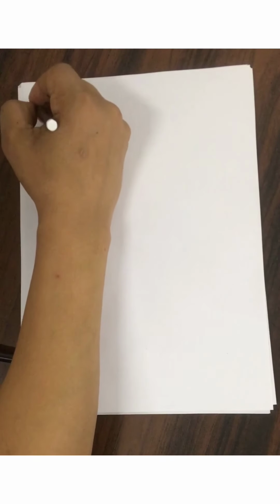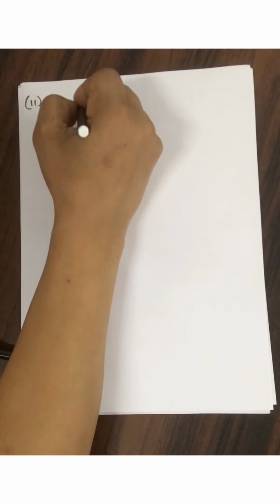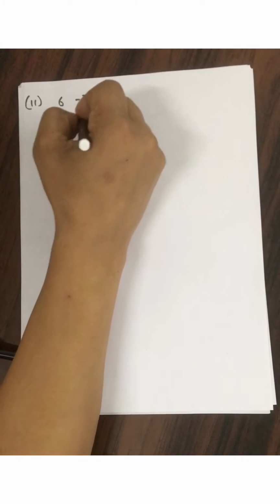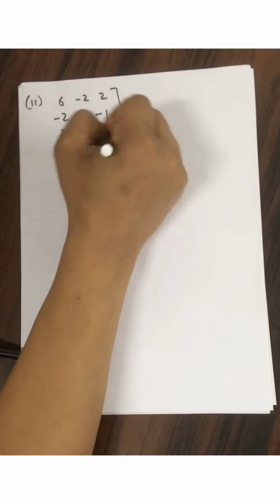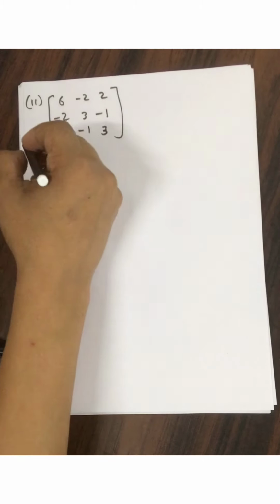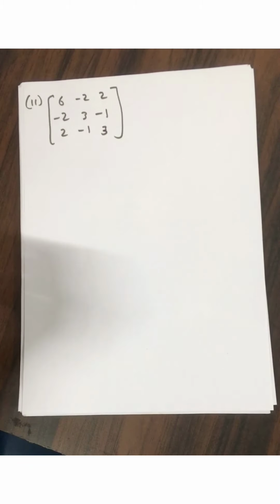Let's move on to the next question, the second part of this question rather. 6, minus 2, 2, minus 2, 3, minus 1, 2, minus 1, 3. Same process. Let this be A. Then we find A dash and so on.